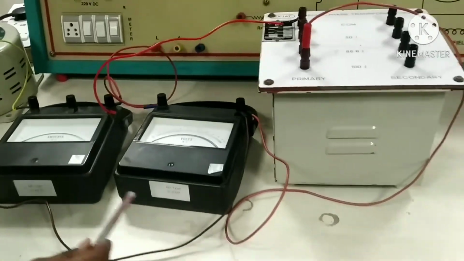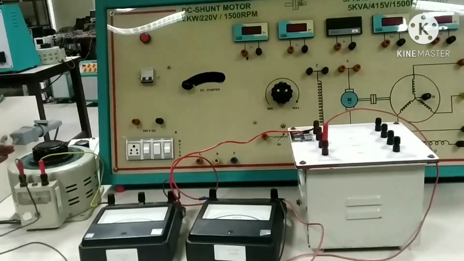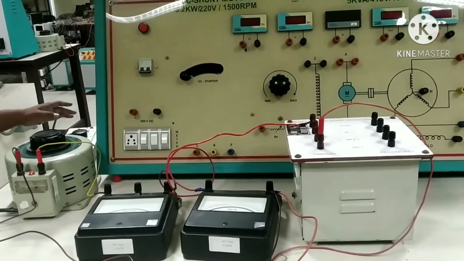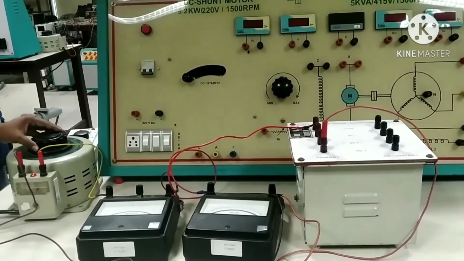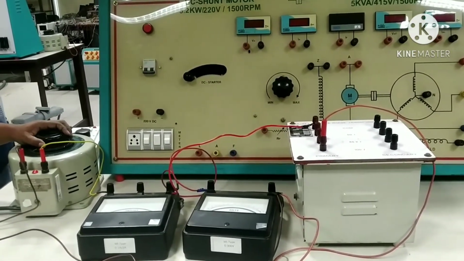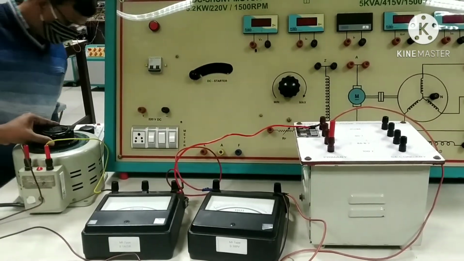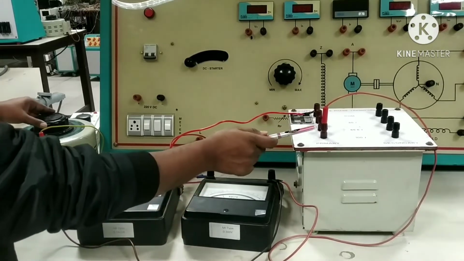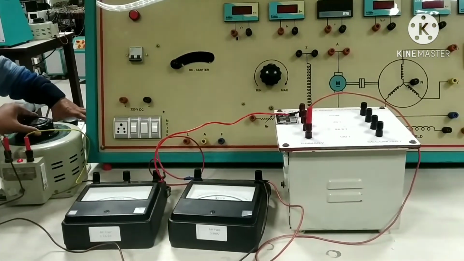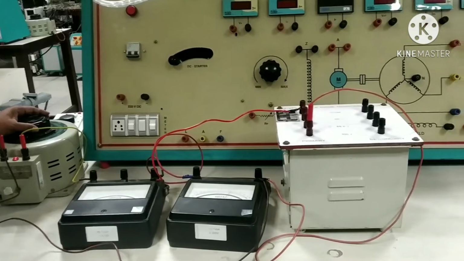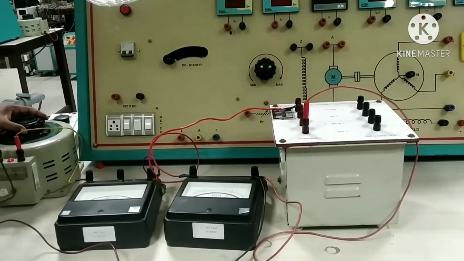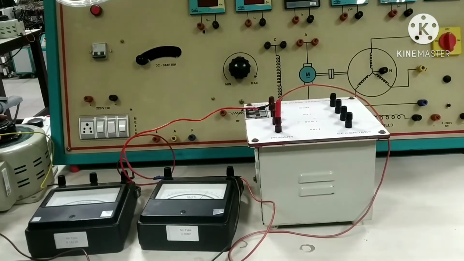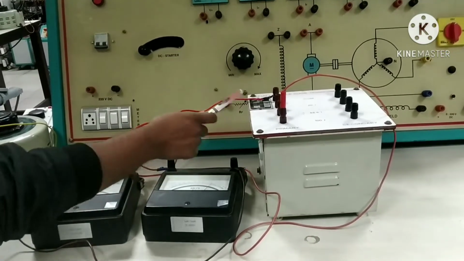We have connected this circuit as per the given circuit diagram. Now we are going to switch on the supply, and after switching on the supply, by adjusting the auto transformer output, we have to set the 230 volts across the 100% turns in the primary winding. Now we have set the 230 volts across the 100% turns in the primary winding.